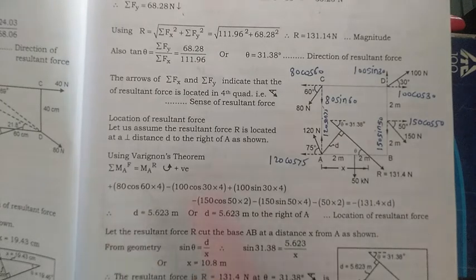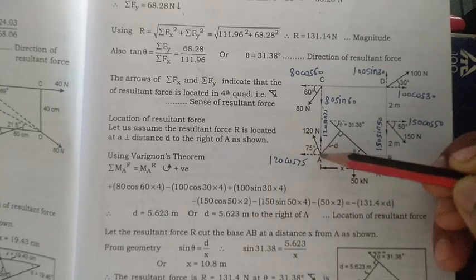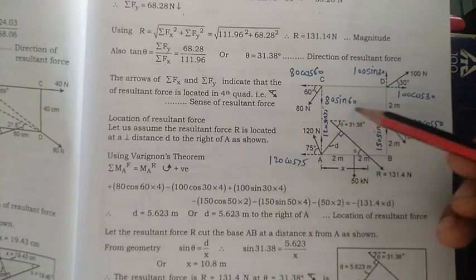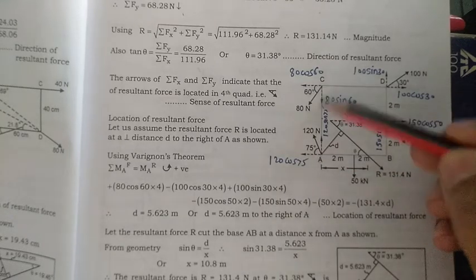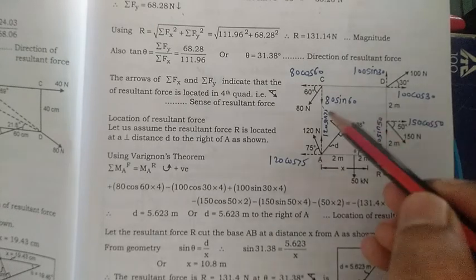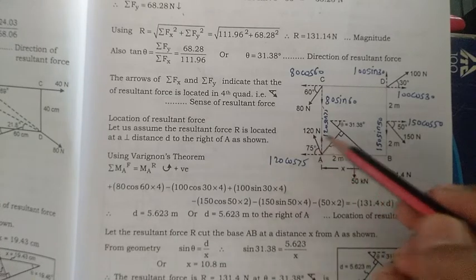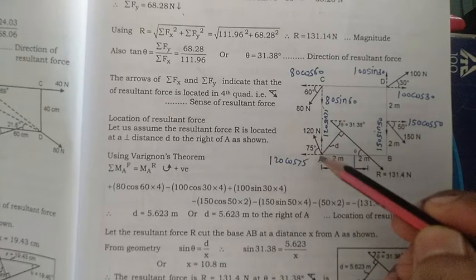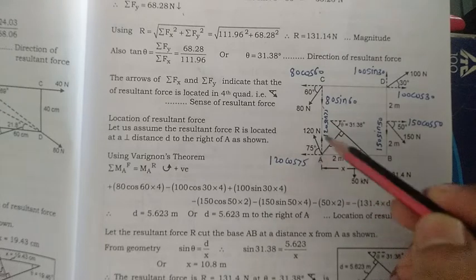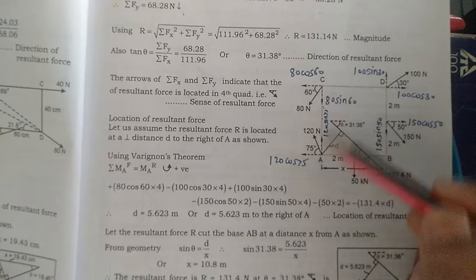Now be careful about this force. The line of action of this 80 sin of 60 passes through this A point. Now the distance becomes 0, so it is not necessary to consider this force. Apart from this one, if you see the components of 120 Newton in the vertical and horizontal directions, the line of action of both forces passes through the same point. So neglect this force and this force.